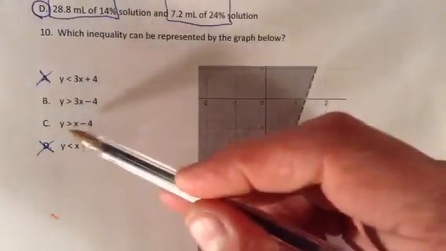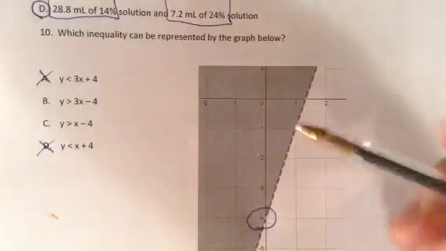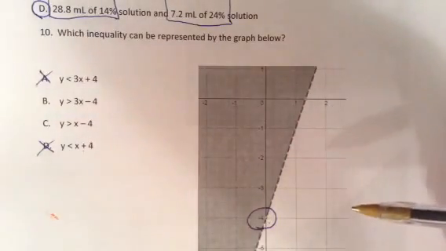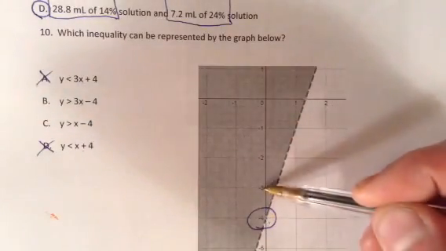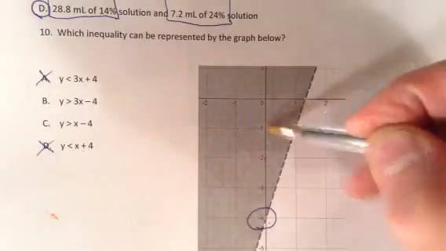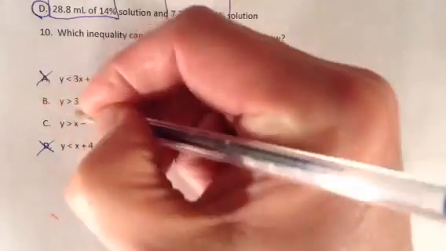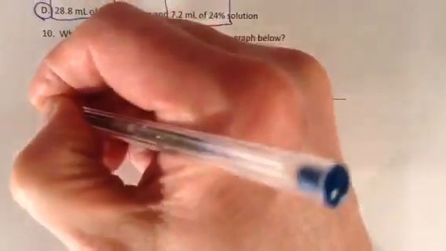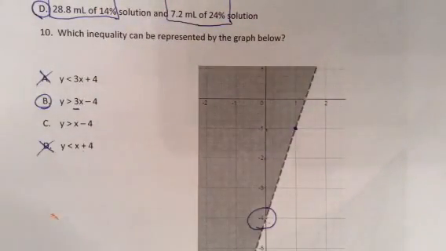So now, check out the slope because they're both greater than. Does this have a slope of 1 or does it have a slope of 3? Up 1, 2, 3. To the right 1. This has a slope of 3. The answer is B. Study. You'll do well.